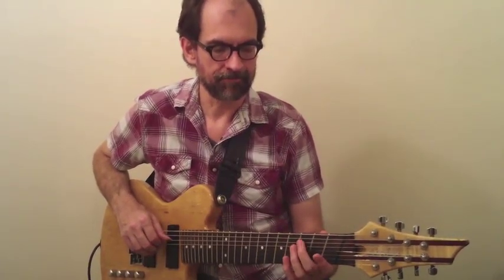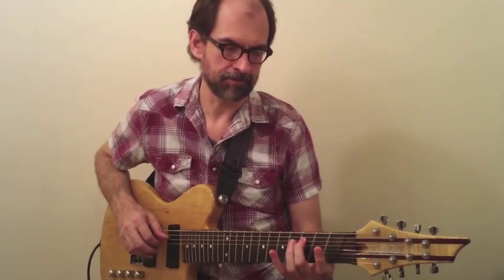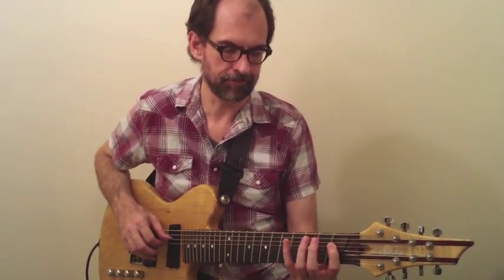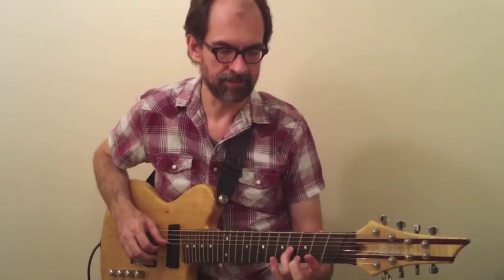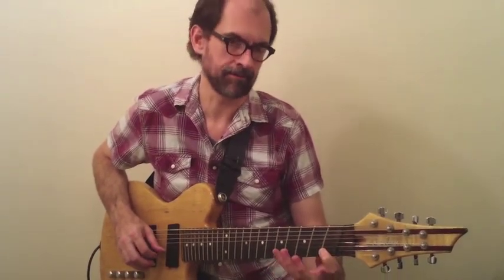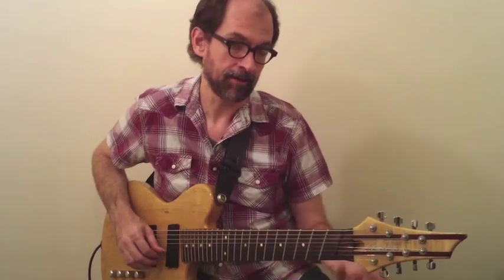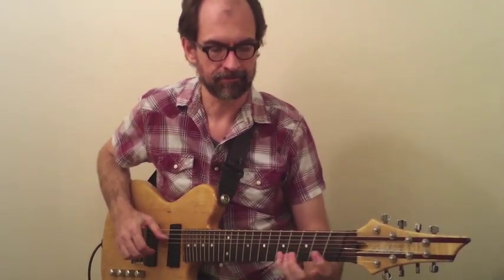I'm starting on my 5th string on the 3rd fret C, and then I'm just going up a third to the 4th string E flat, same string G, and then B on the 3rd string, D on the 2nd, F on the high E string, and then another note on the high E string, A. And that gives me all 7 notes in the scale arranged in thirds.